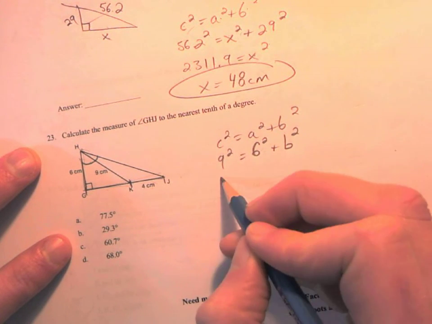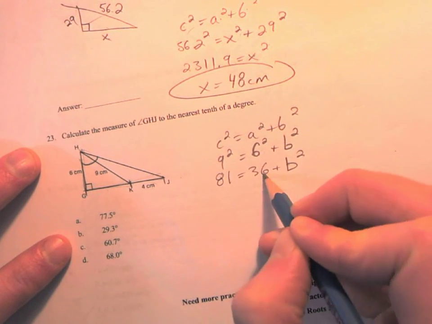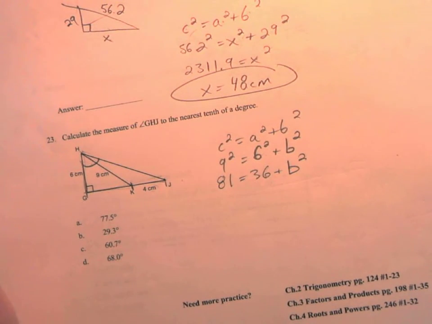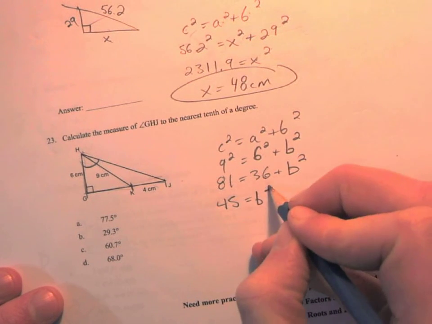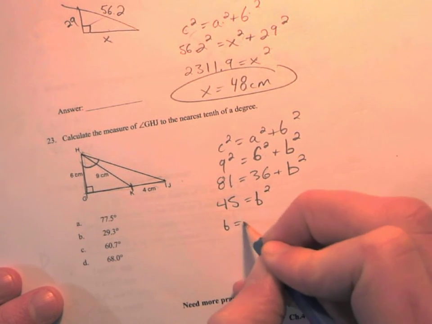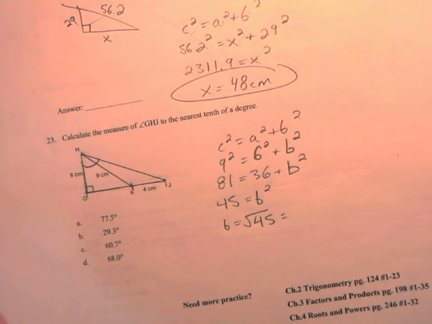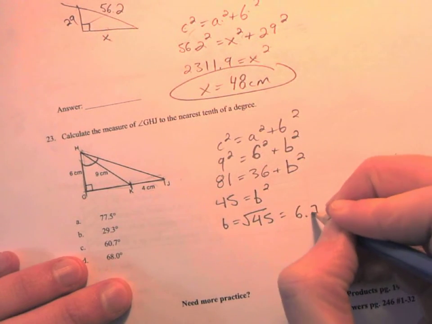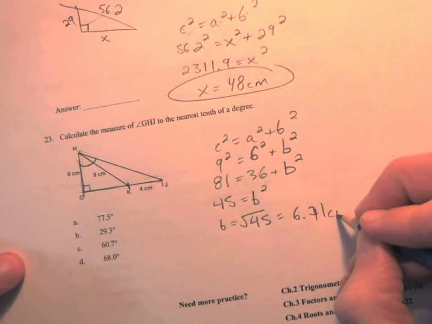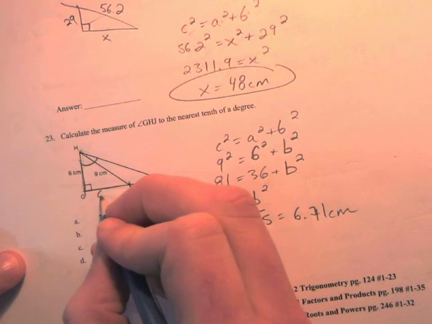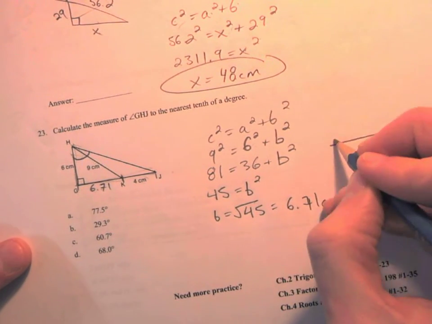So that's 81 equals 36 plus b squared, minus the 36 onto the other side, and we get 45 is b squared. Take the square root, and we get b equals square root of 45, which is 6.71 roughly centimeters. So that means this is 6.71.